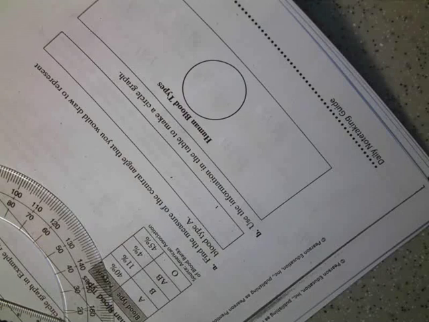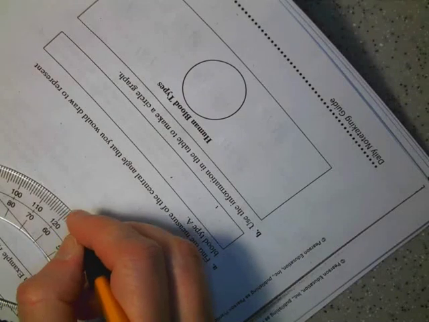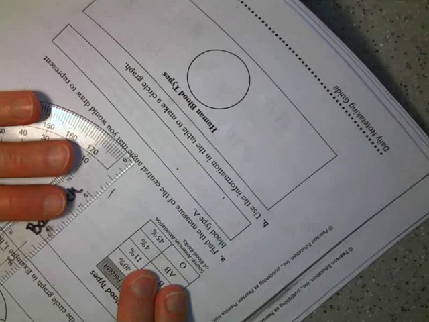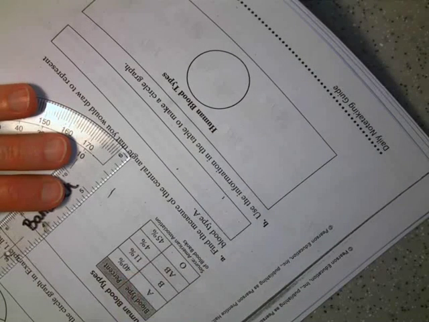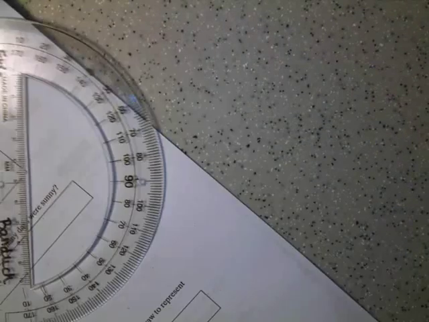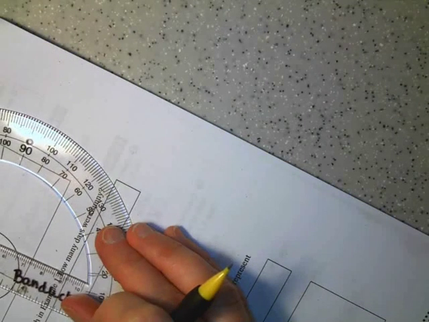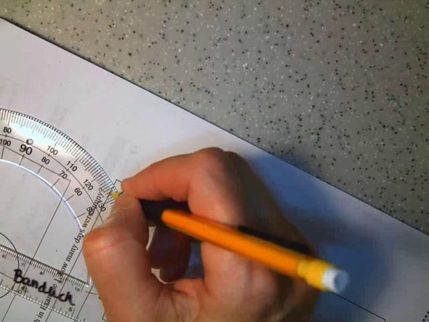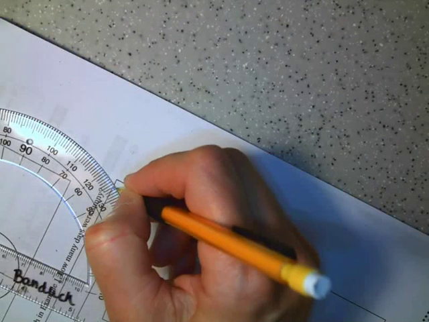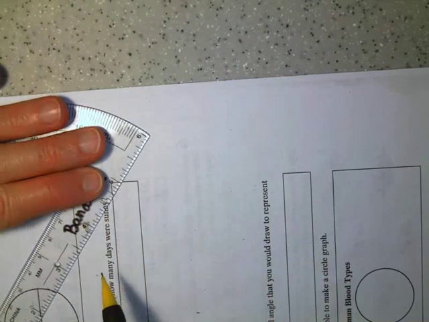Okay. Next one is 59 degrees. So again, I'm reading, here's 50, 55, 59. So I'm going to make a little mark. And again, I'm doing all of those little marks rather lightly and small, so I can go back and erase them if I need to. That's C. D is about 53 degrees. So 50, 1, 2, 3, okay.